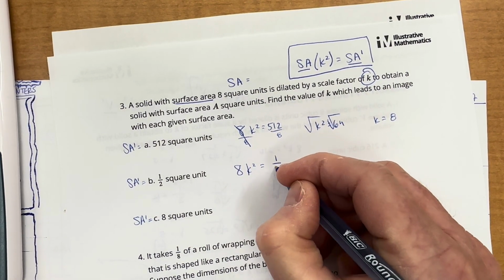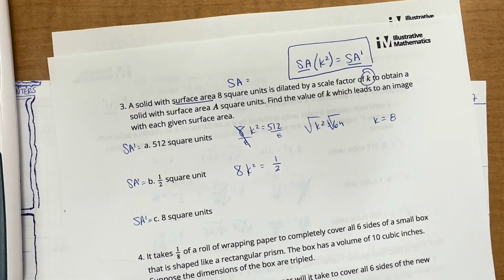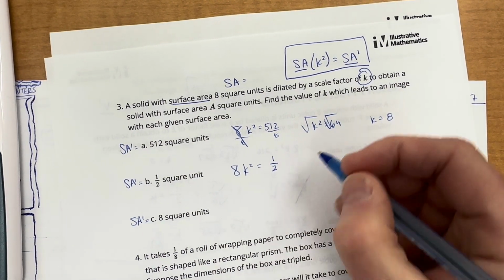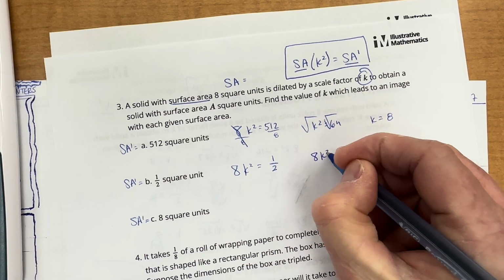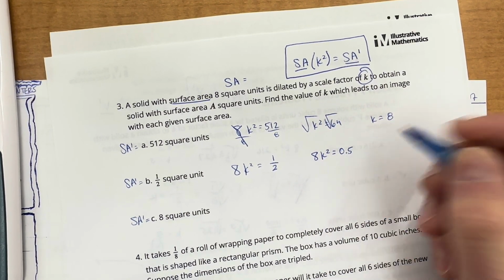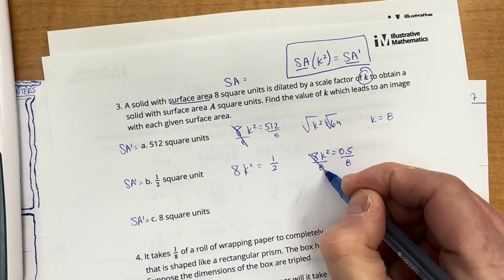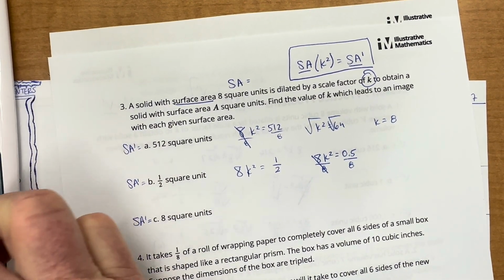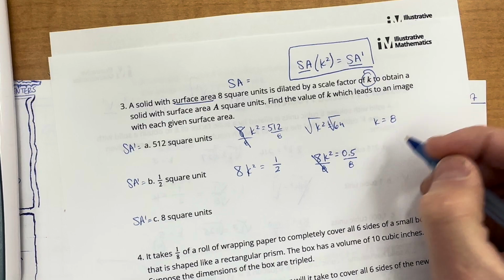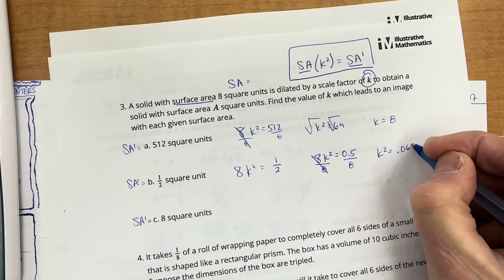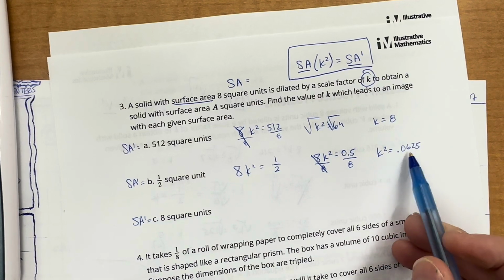1/2. Now, I'm going to put this as 0.5. It's just a personal preference for me. Okay, now I'm going to divide by 8, divide by 8. These cancel. 0.5 divided by 8 equals, so you'll get k squared equals 0.0625. Now don't stop when you get here.